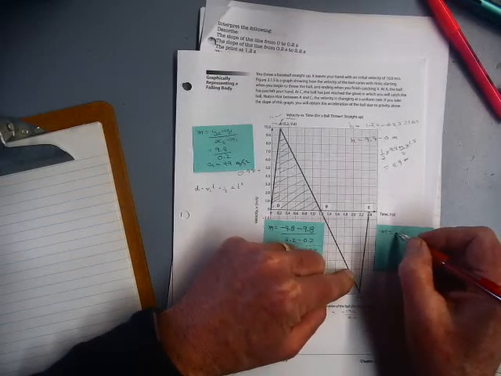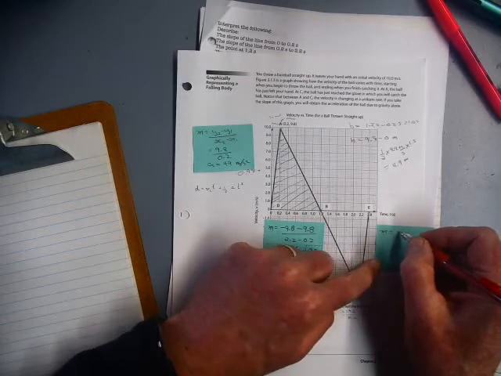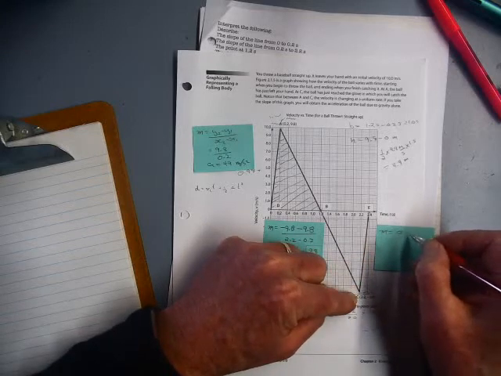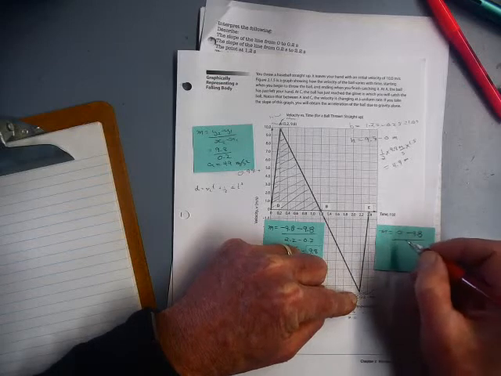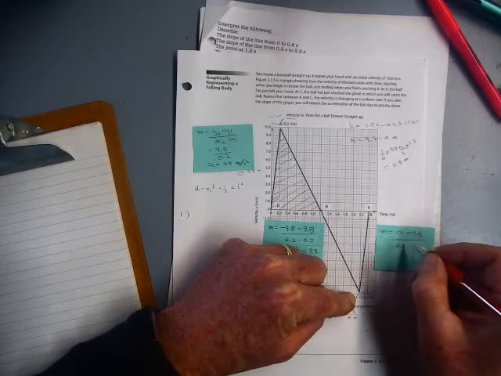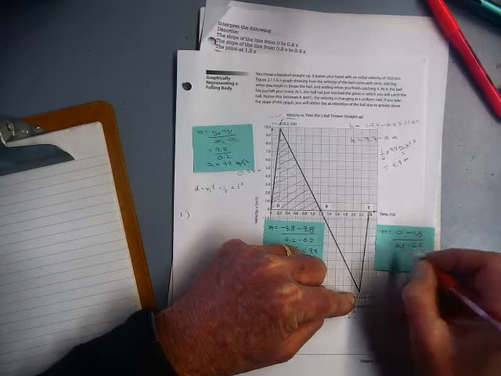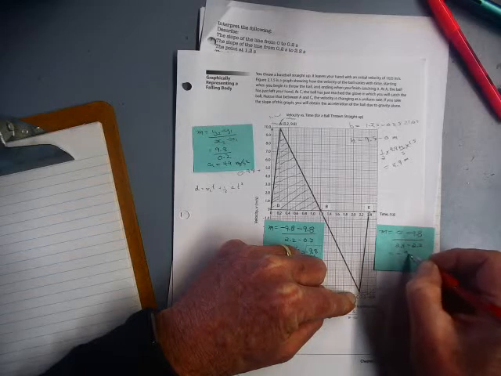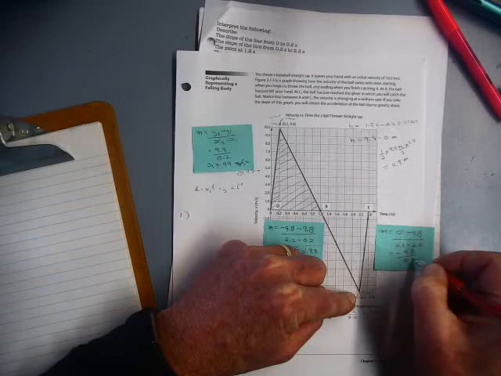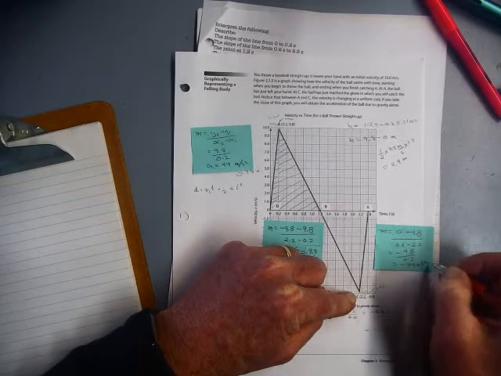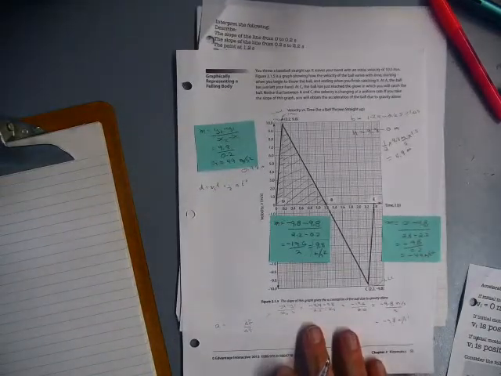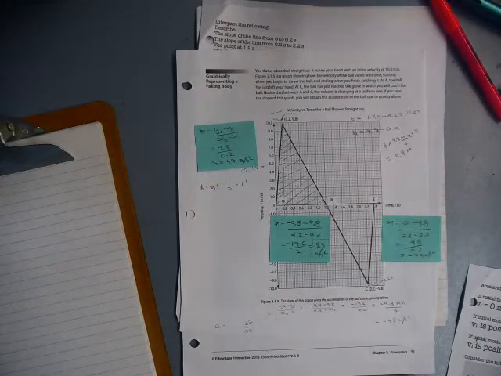So this goes to 0 minus negative 9.8 divided by x2, which is 2.4, minus 2.2, which is negative 9.8 divided by 0.2, which is negative 49 meters per second squared. Okay?